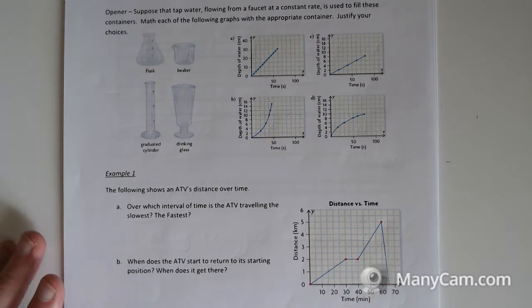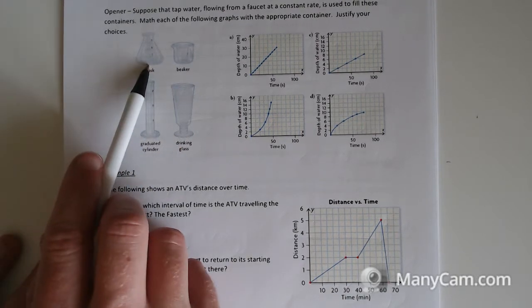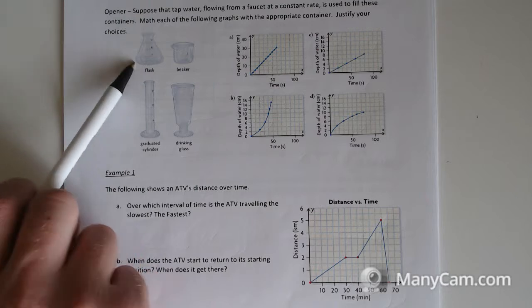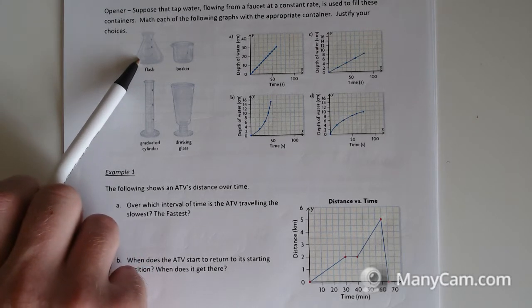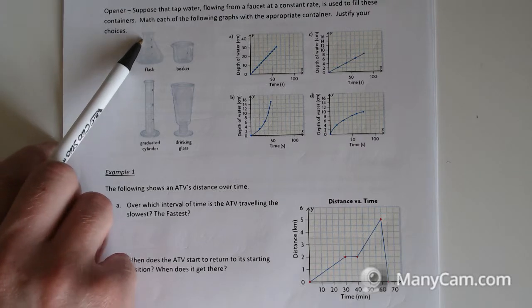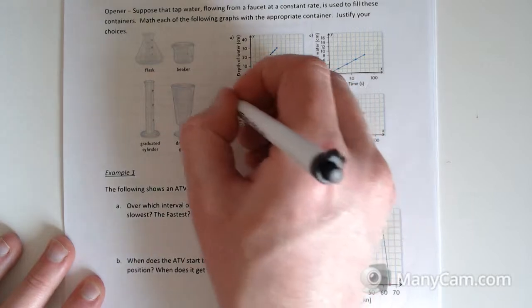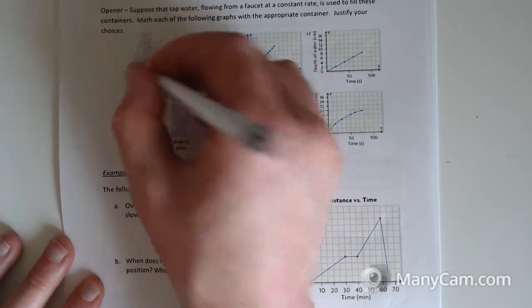Okay, the two easiest ones are probably the flask and the drinking glass. The flask, if the water's flowing in here, it should start slowly. It takes a long time to fill up the bottom, but then it gets faster and faster and faster. And that should be B.